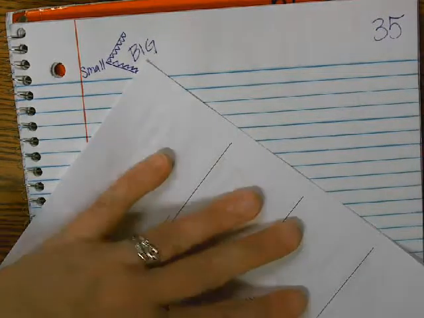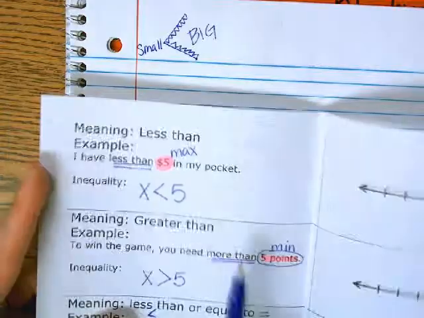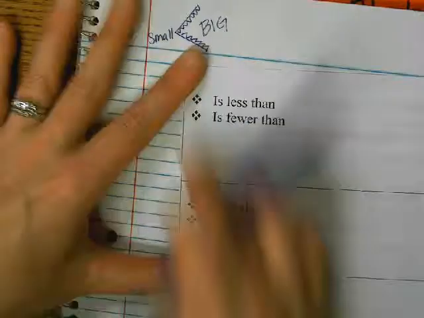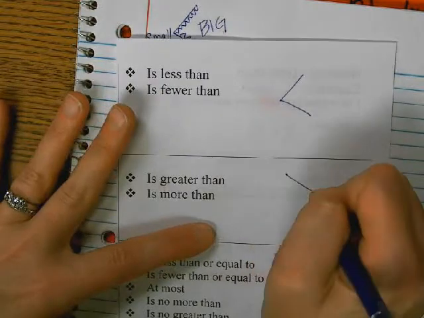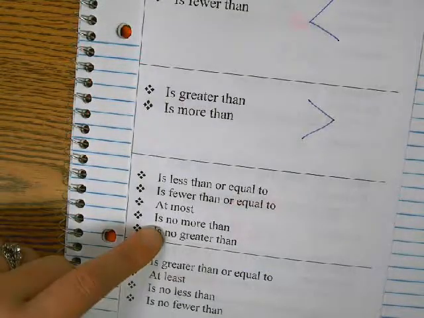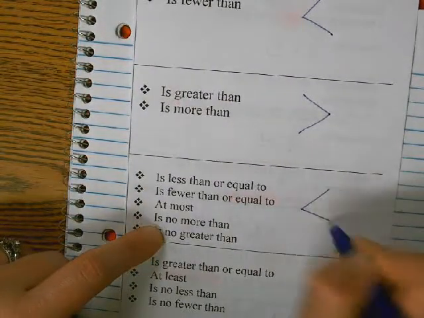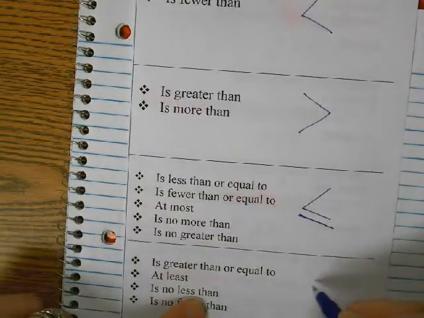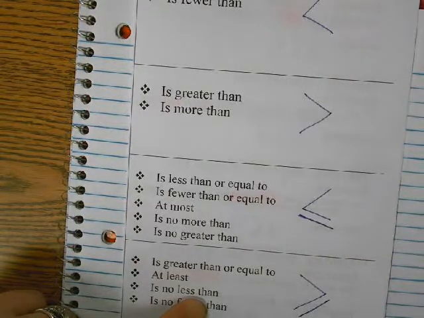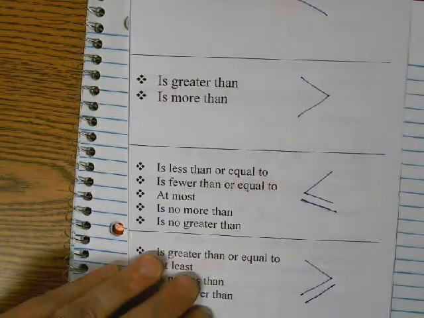So take this page and I want you to fold it in half just like so. If you look at the outside, there are words that describe each of those situations that we just talked about. So this one says is less than. This one says is greater than. This one says is less than or equal to, so we have to have the "or equal to" line underneath it. And this one says is greater than or equal to, so we have to have that line underneath it as well.